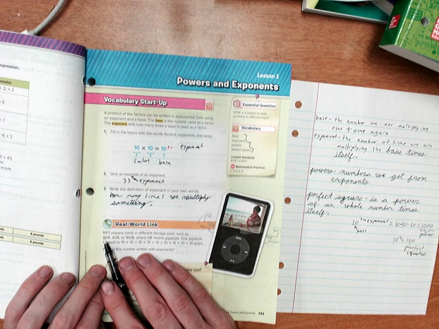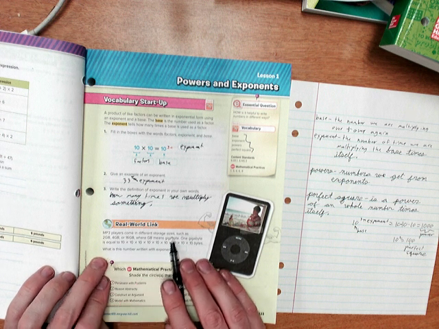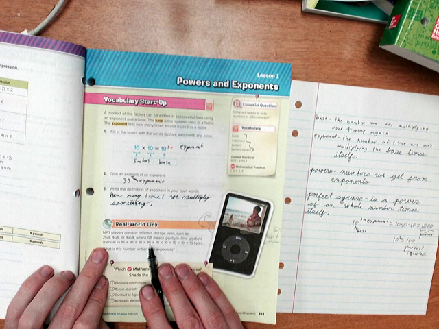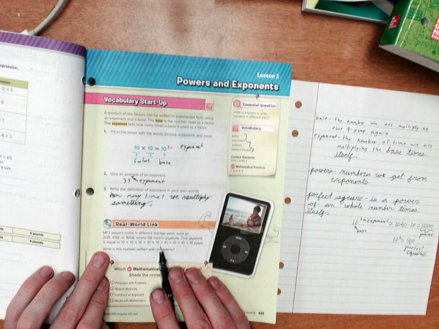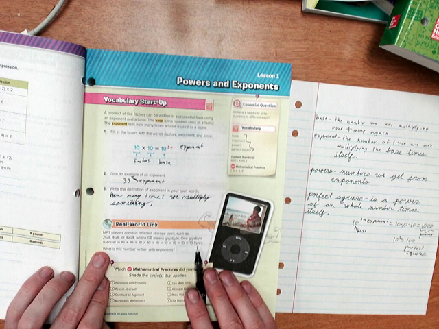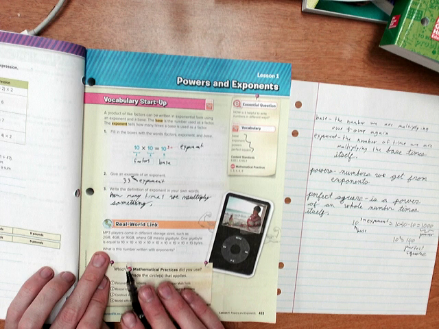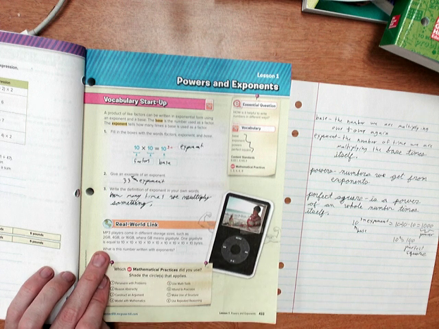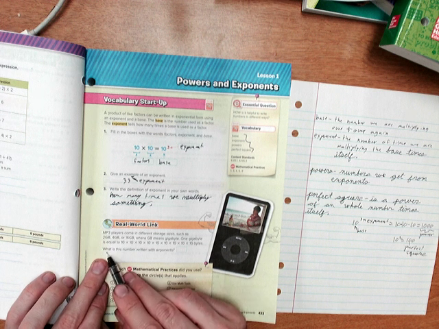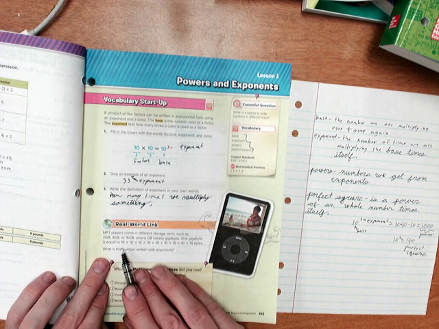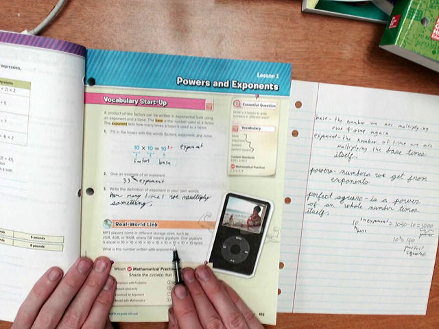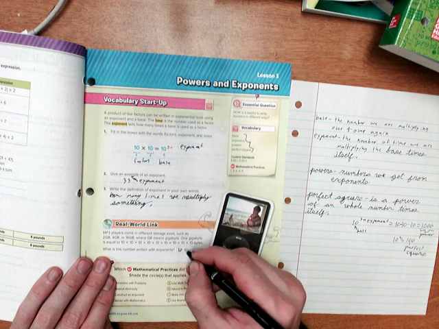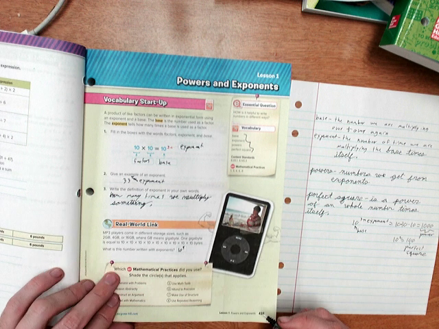Real world link. MP3 players come in different storage sizes, such as 2 gigabytes, 4 gigabytes, 16 gigabytes, where gigabyte means 1 gigabyte equals 10 times 10 times 10 times 10 times 10 times 10 times 10 times 10 times 10 bytes. Actually, no, it doesn't. It actually means 2 times 2 times 2 times 2 times 2 times 2 times 2 times 2 times 2 times 2 bytes, but yeah, whatever. What is this number written with exponents? So we have, how they want to do it is 1, 2, 3, 4, 5, 6, 7, 8, 9. We have 10 to the 9th bytes.